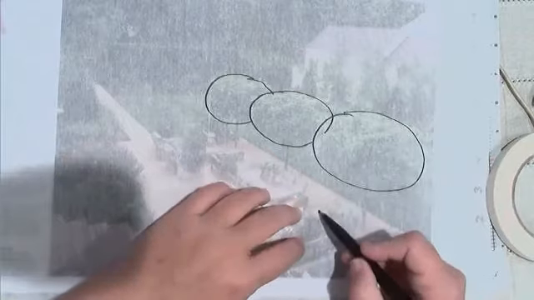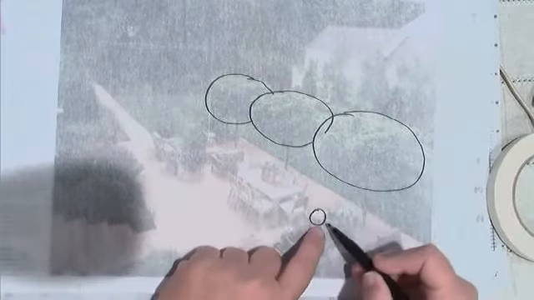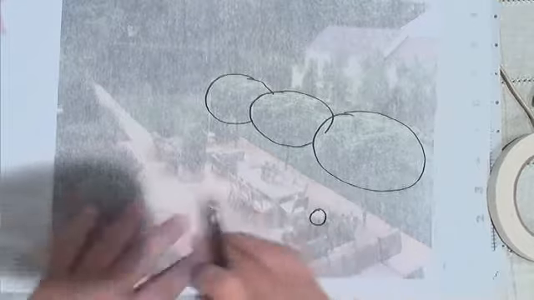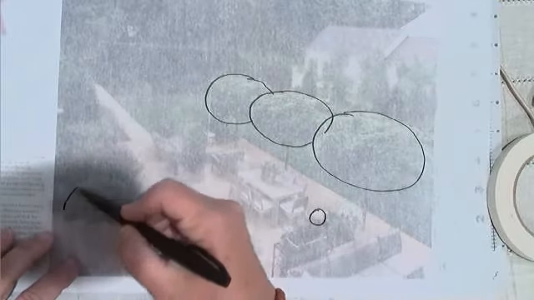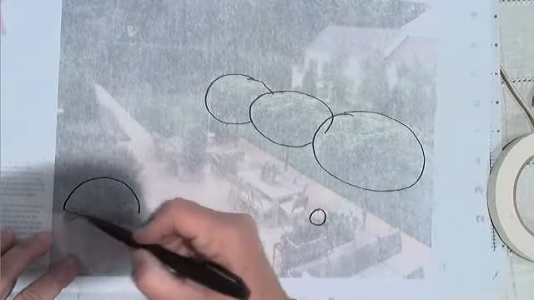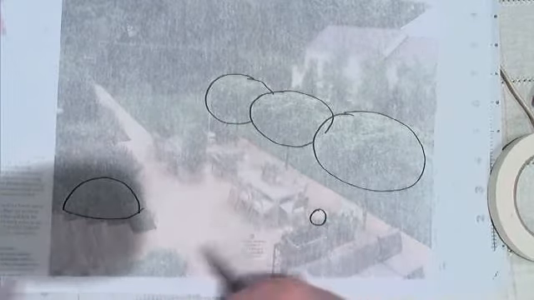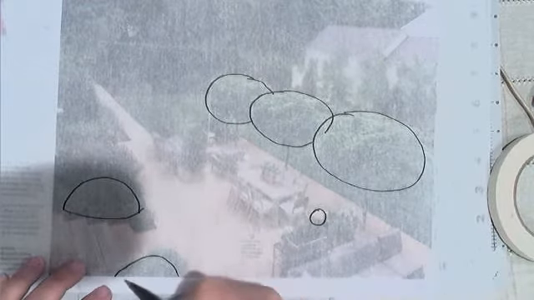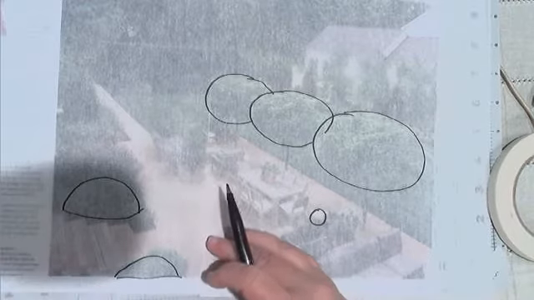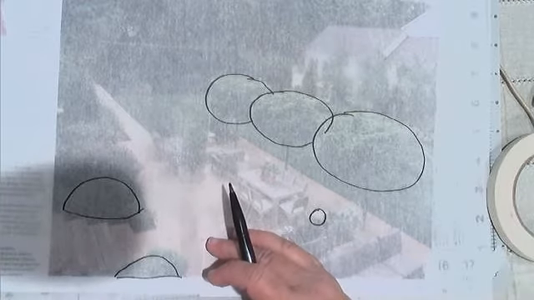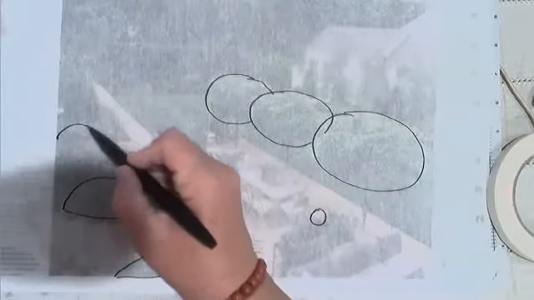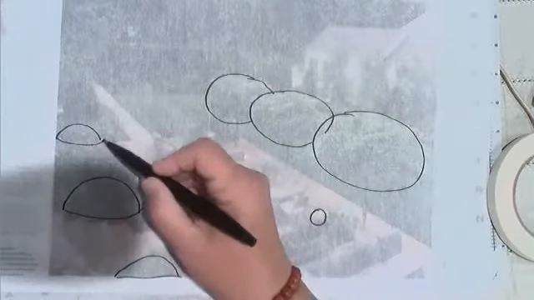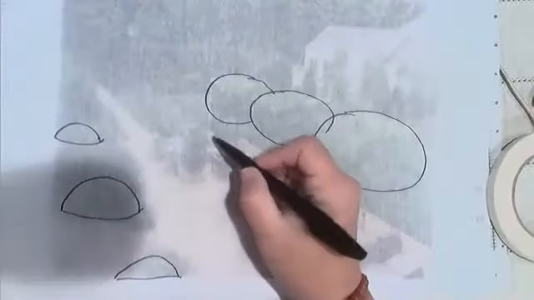I also had that little terracotta sphere. It's partially hidden by shrubs, but that's okay. I can just finish it off. This is kind of a roundish shrub here. There's another one right here. Again, I'm only seeing part of it, but that's okay. I can interpret what the remainder of that is. There's one back over in here. Okay. A round shape in the landscape. I've got a planter right there that's round.